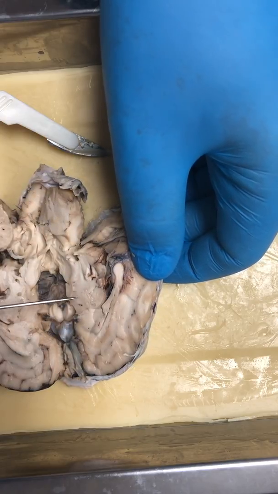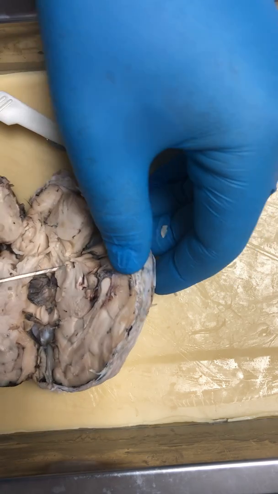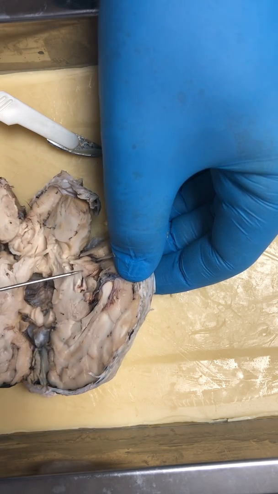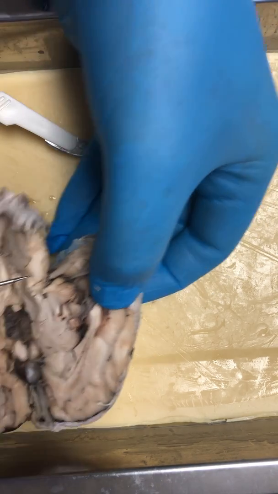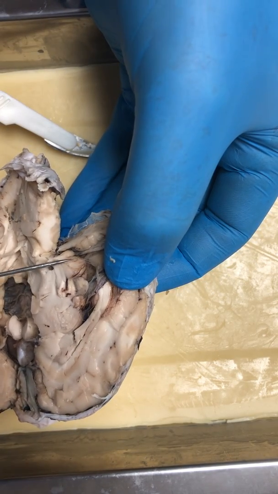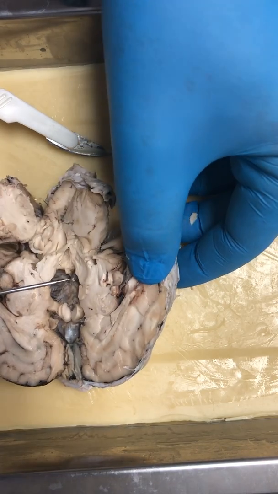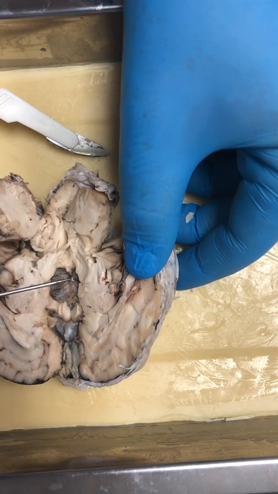All right, from there you have your superior colliculus, which is this top part right here. Let me turn it a little bit for you. Superior. And then you have your inferior colliculus, I'm not sure how to pronounce it.